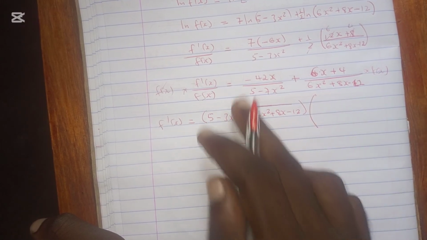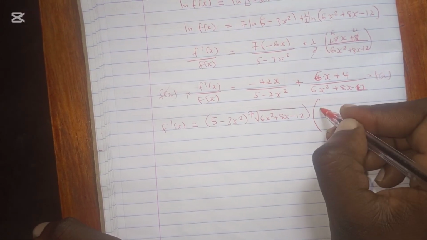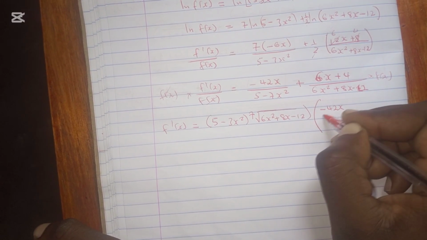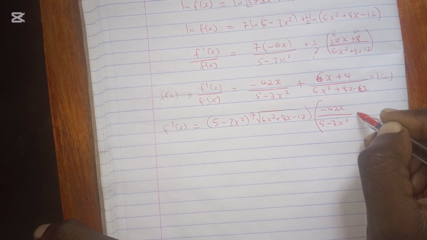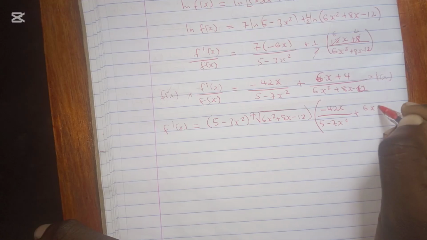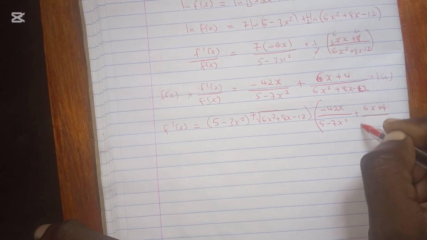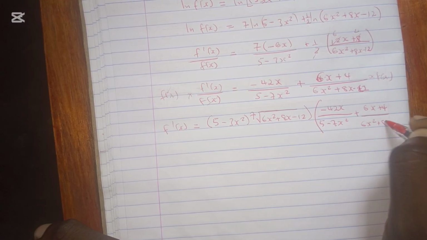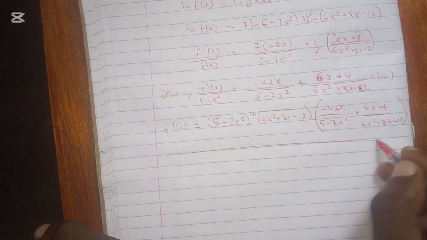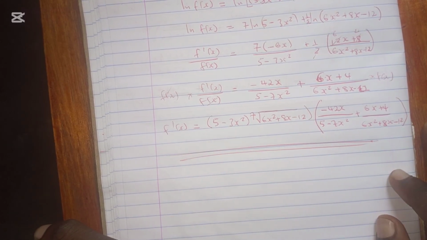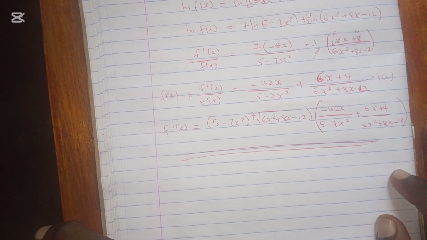Then I'm going to multiply with this, so minus 42x divided by 5 minus 7x squared plus 6x plus 4 divided by 6x squared plus 8x minus 12. So this is the final result that we should find.